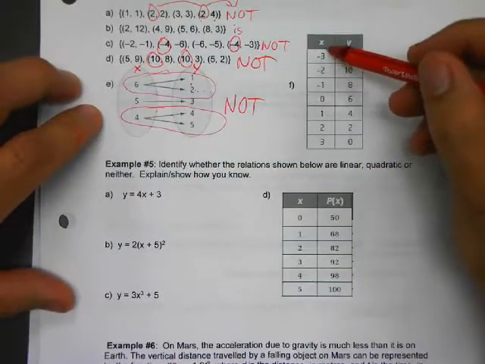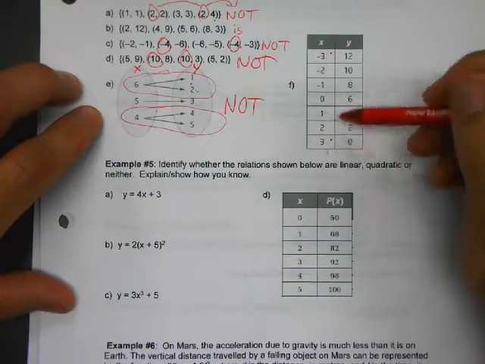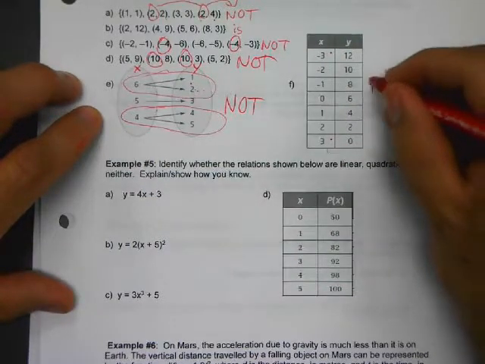This one here, look at your x values. They go from -3 to +3. They're only all written once, so we're good. This one is.